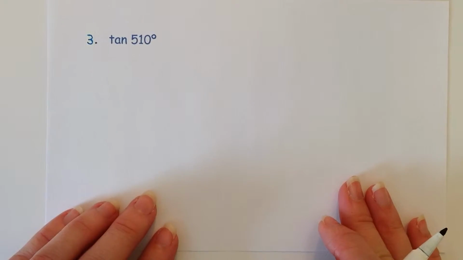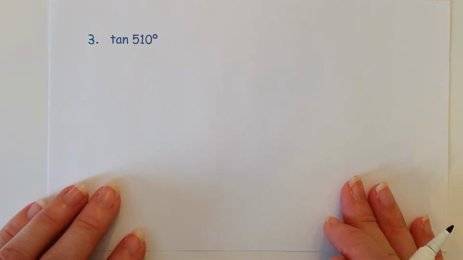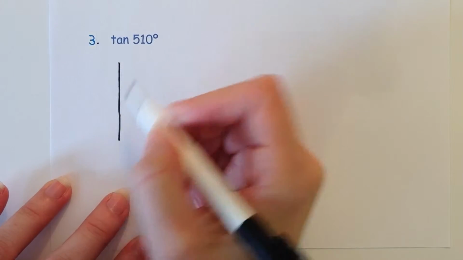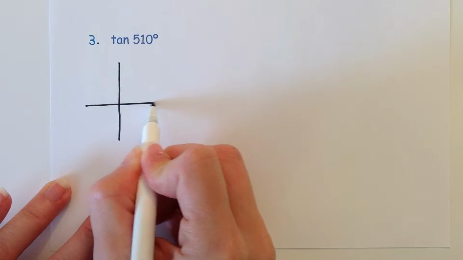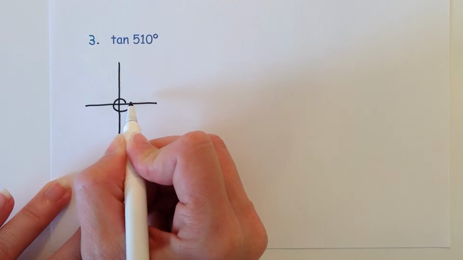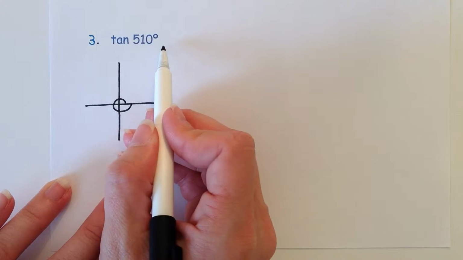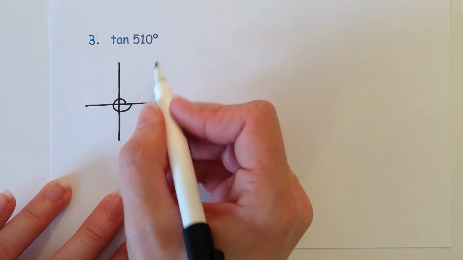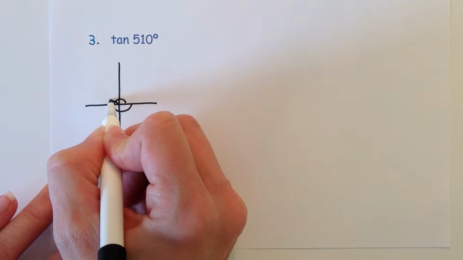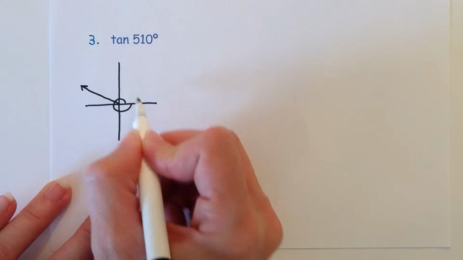Okay, the next one that we're going to look at is going to be tangent of 510 degrees. So the only thing different is just the fact that this is more than one rotation. But again, if you want to draw it in standard position, you're going to have to rotate all the way around, which is 360 degrees. Now if you do the 510 minus 360, that gives you 150 degrees. So at this point it's just like you're drawing 150 degrees off. So your terminal side would fall somewhere within this region.